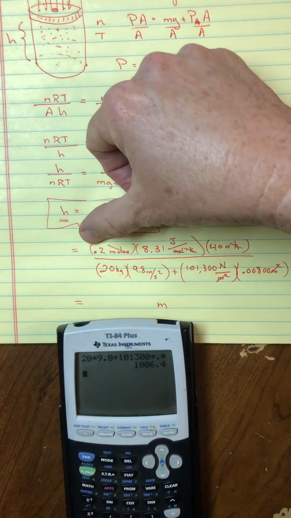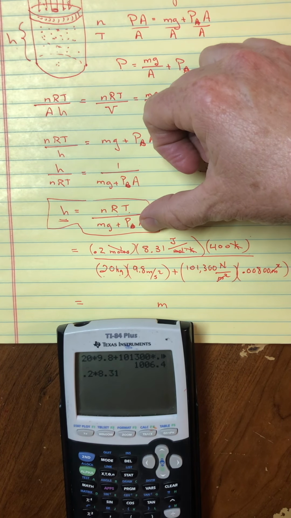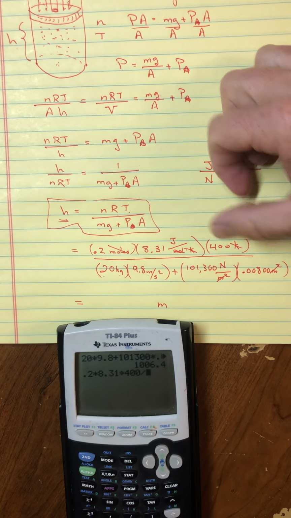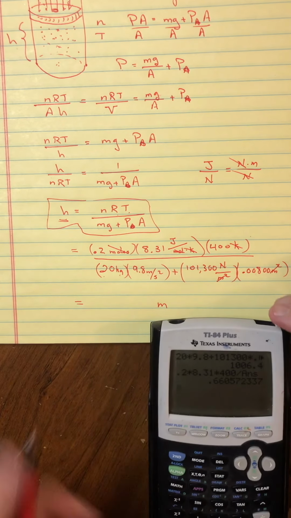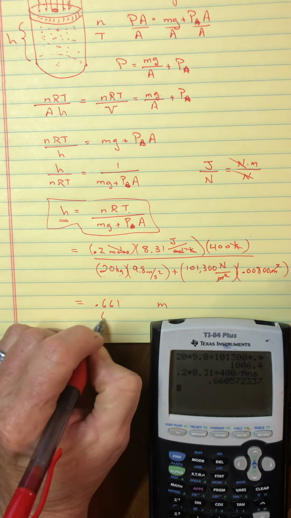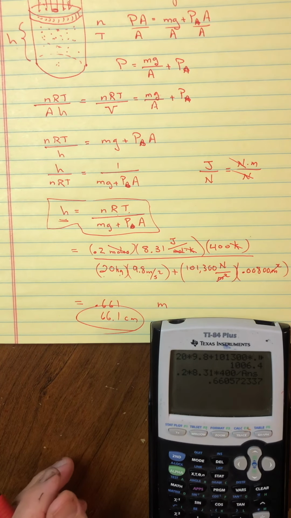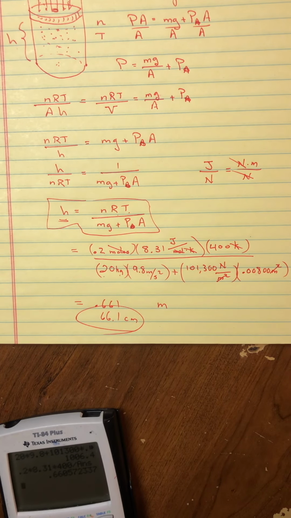Now on the top, I have 0.2 times 8.31 times 400. So then if I divide that by the last answer, I get 0.661 meters, or 66.1 centimeters, for how much the height is here. All right. Take care.